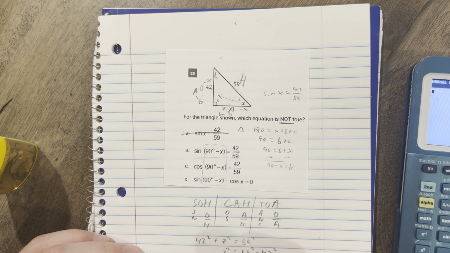We have the square root of 59 squared minus 42 squared. We see that's 41.43, so they are not equal. They are off by at least a little bit, which means that these two things cannot be true. So you don't even need to write the answer for it. You just need to know that 41.43 does not equal 42.